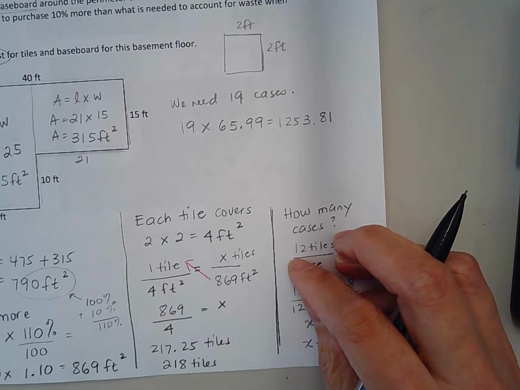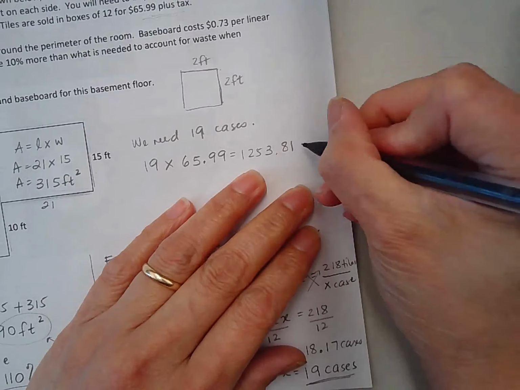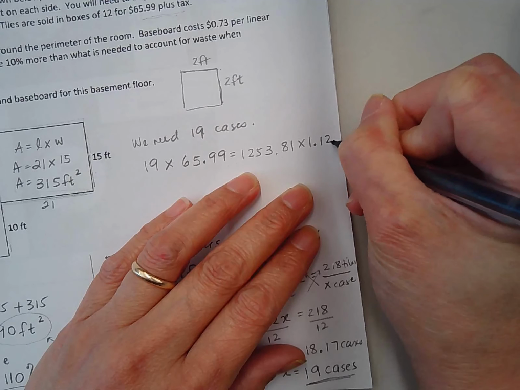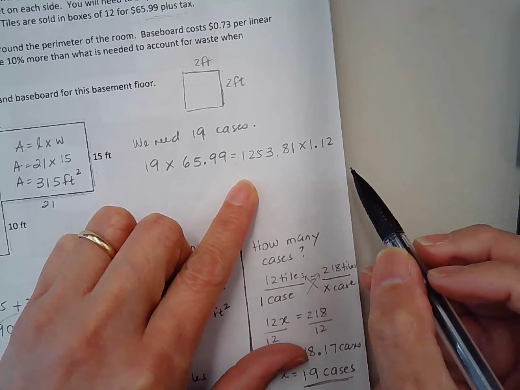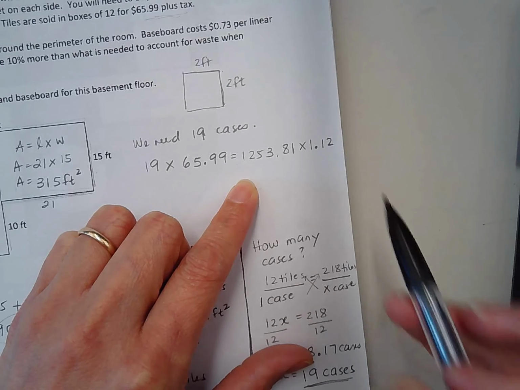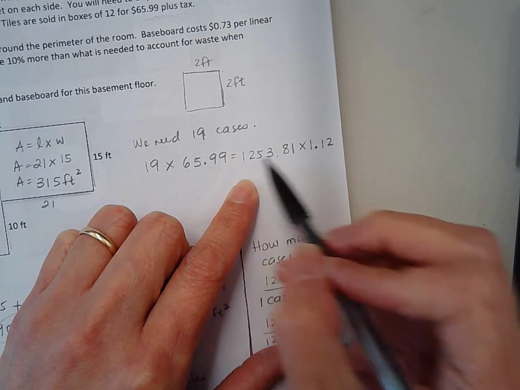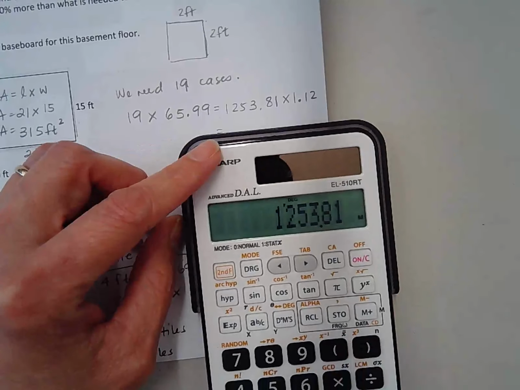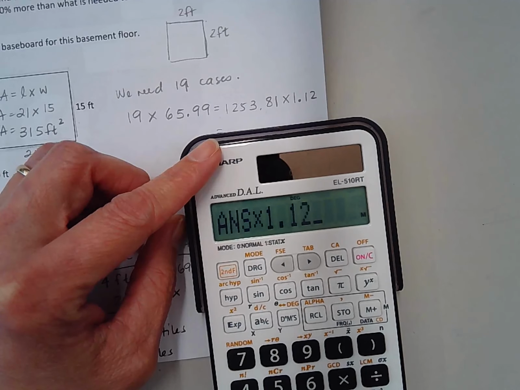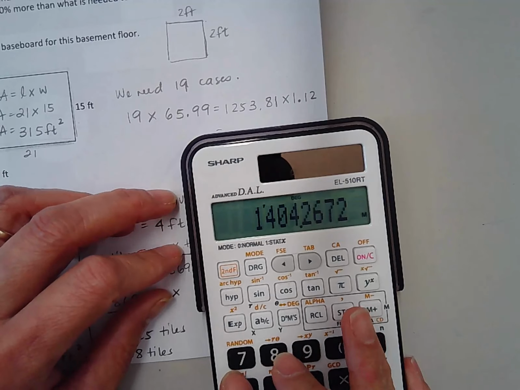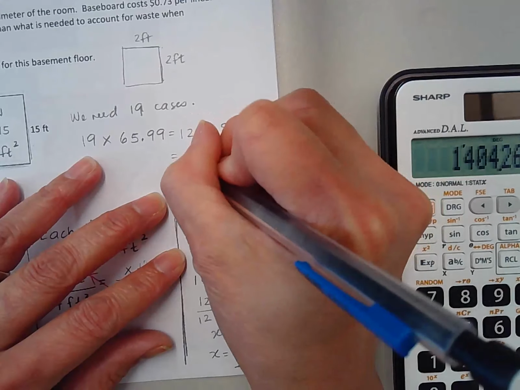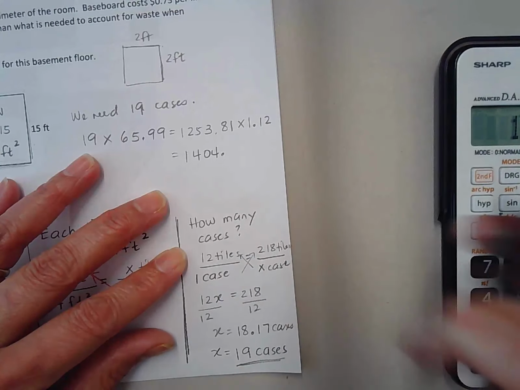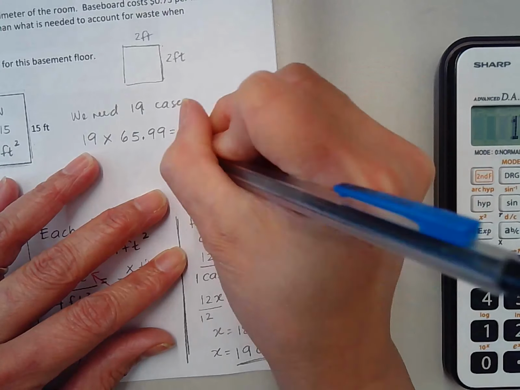How can we do the taxes? Times 1.12. The reason we're multiplying by 1.12 is because we want to pay for 100% of this and an extra 12% tax. So times 1.12 to account for taxes. That gives $1,404.27, that's cents.